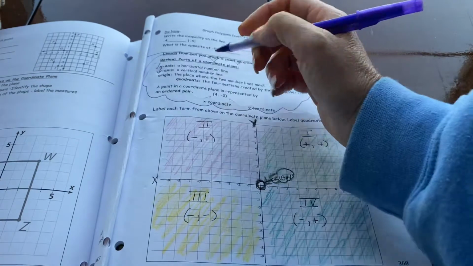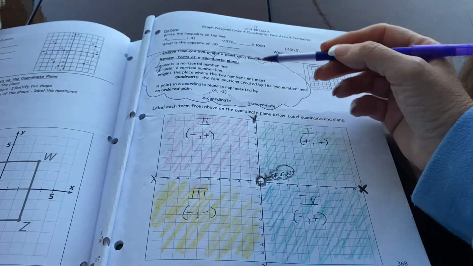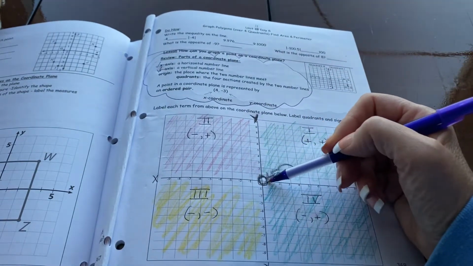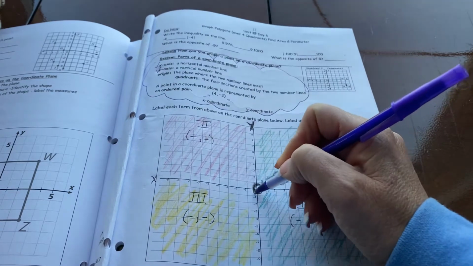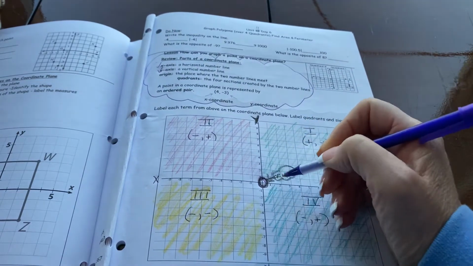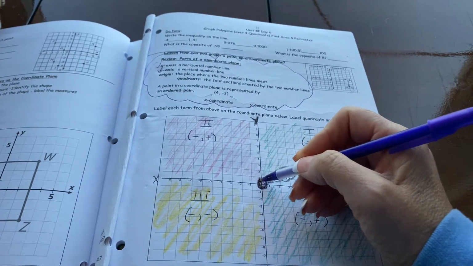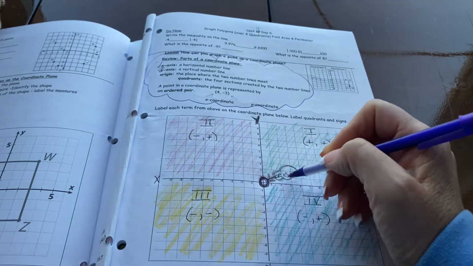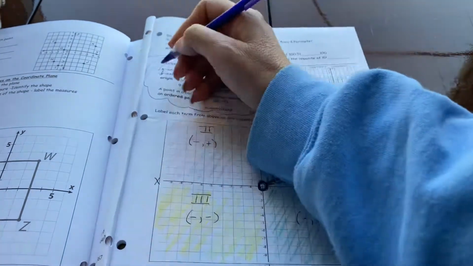The origin is the place where the two number lines meet. Okay, so where the two intersect, this here is the origin. It is the zero, so that's how I like to look at it. It's zero, so there's your O, and there's your origin right there. Okay, so we found that.